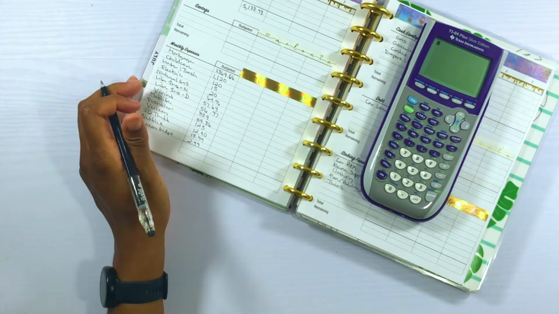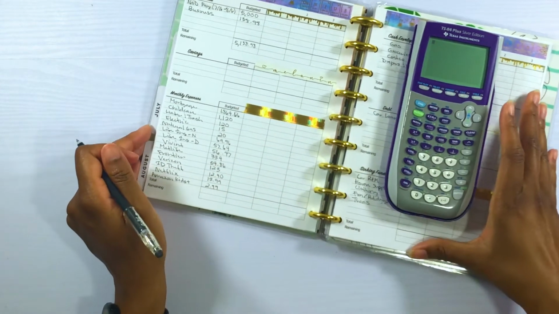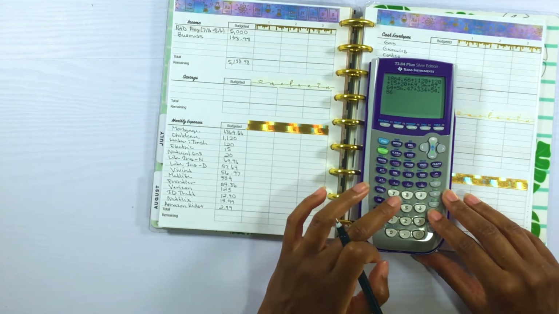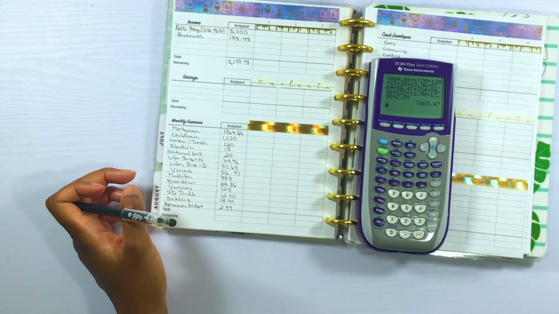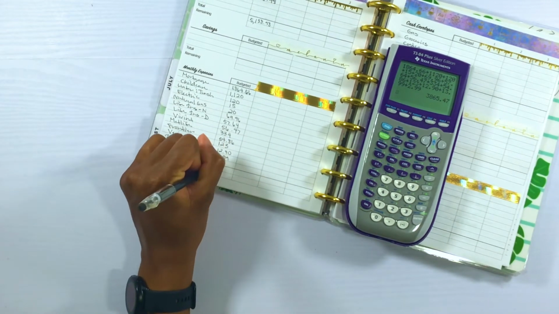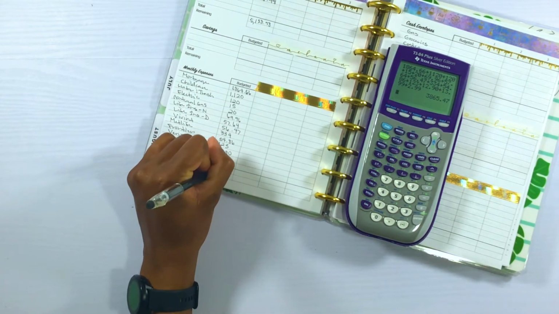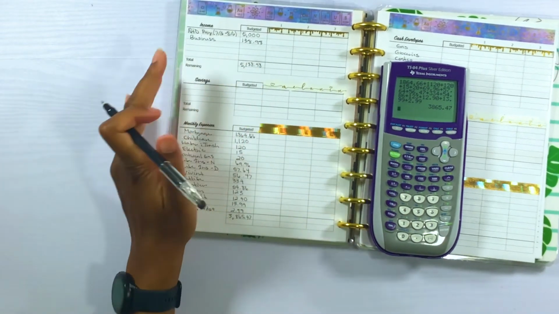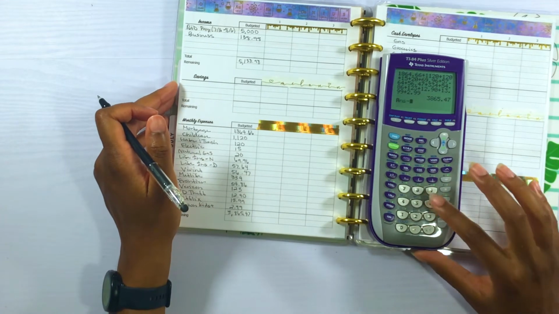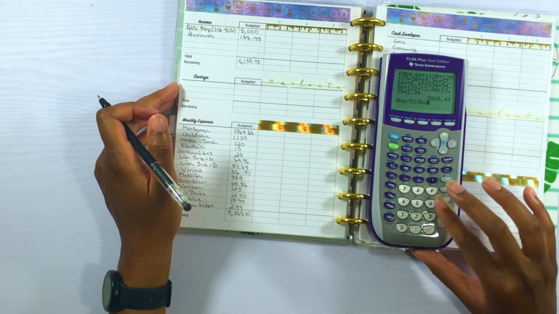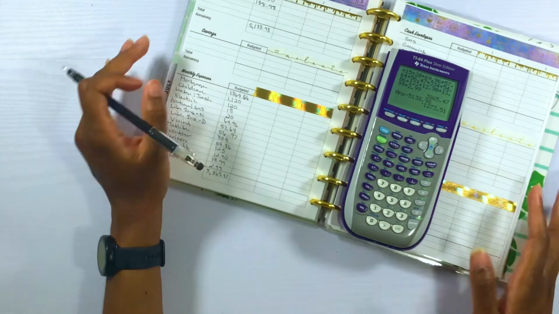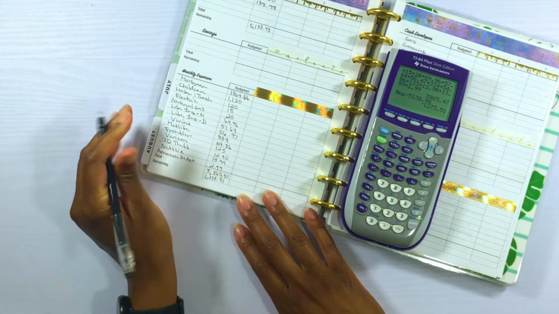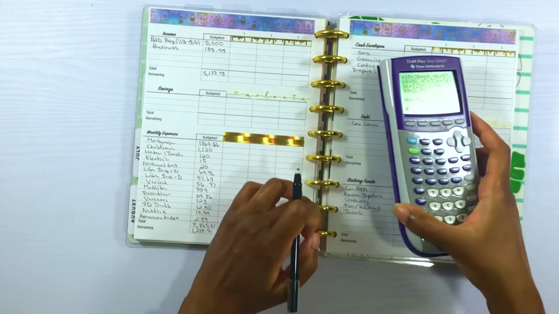So let's go ahead and add up these expenses. Alrighty, so that is $3,865.47, and subtract that from our income, and that is remaining $1,273.51. So let's keep going since we do have money left.